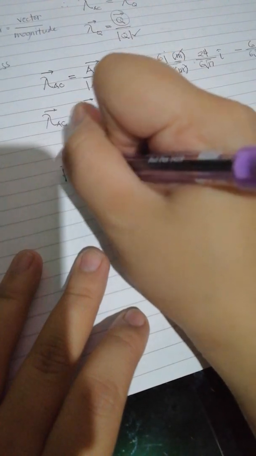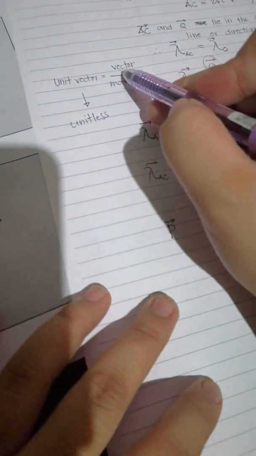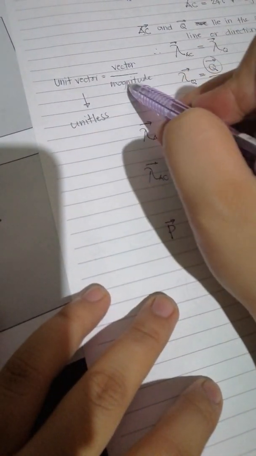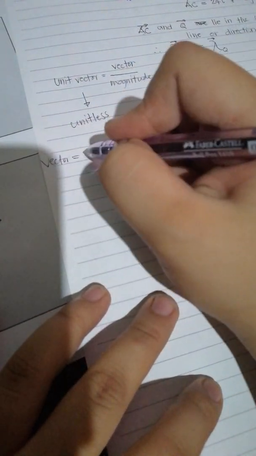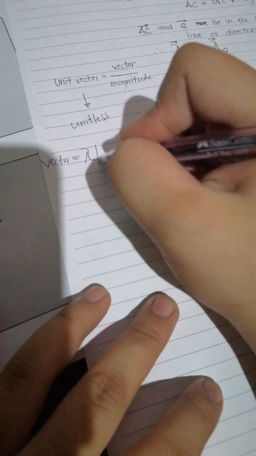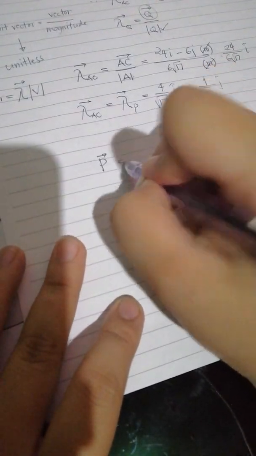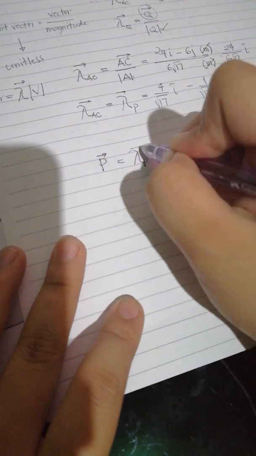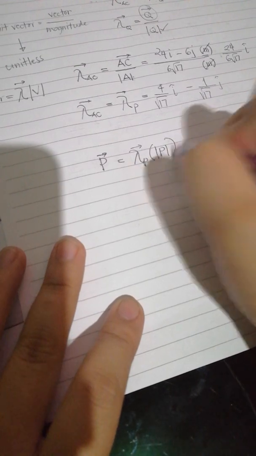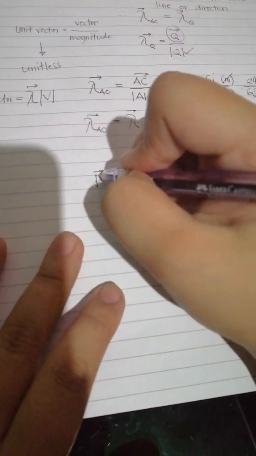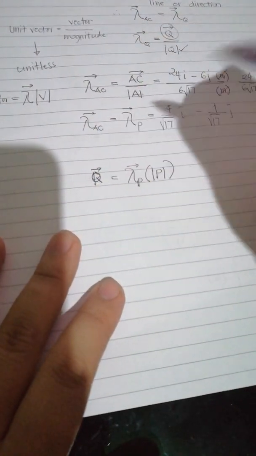Therefore, if unit vector is vector over magnitude, then vector is unit vector times magnitude. So for vector P, the unit vector of P multiplied by the magnitude of P. Oh, PQ actually, sorry.